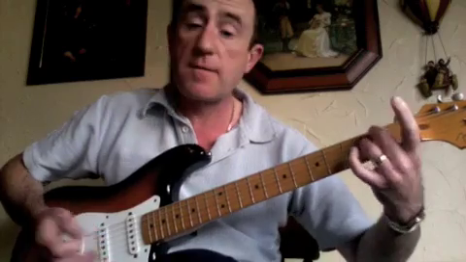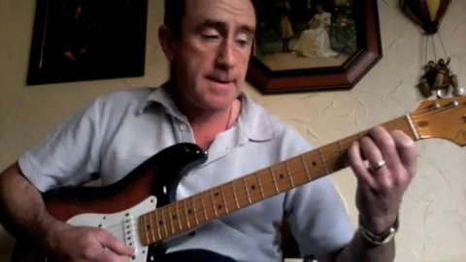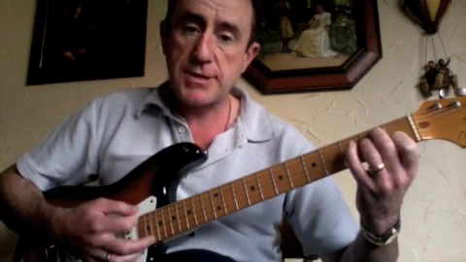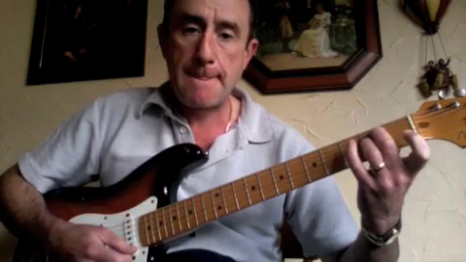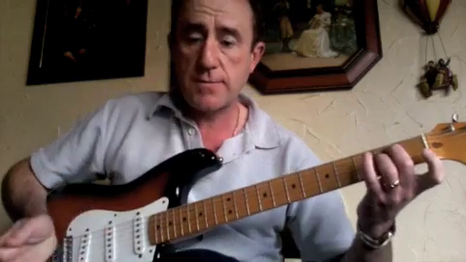Same with if you can't play F yet, take it to an E minor chord. There's an E major chord. Moving this finger flattens the third. So it's major, minor, power chord, no third in it. Can't tell whether it's major or minor.